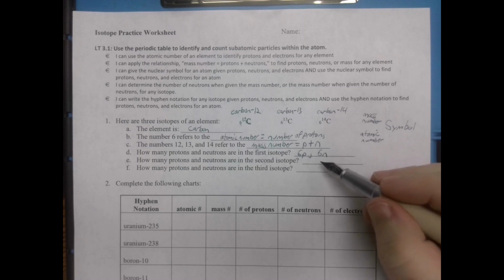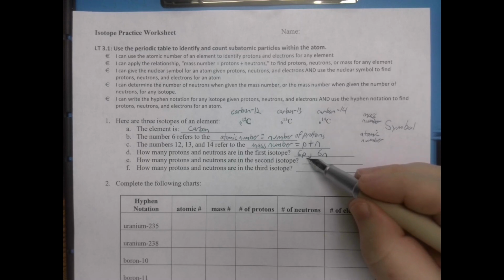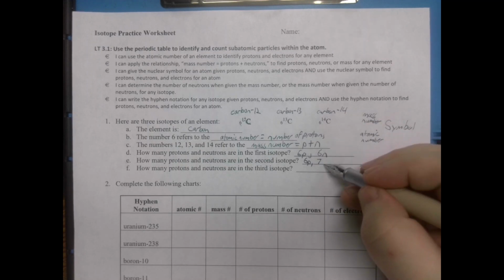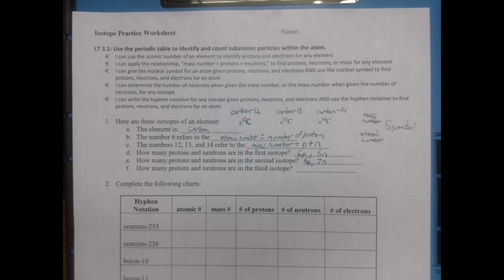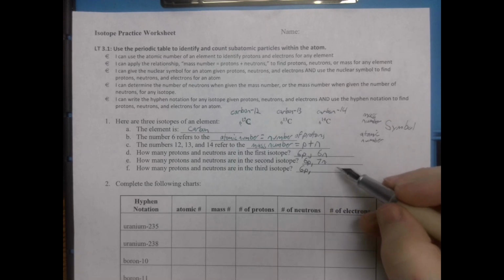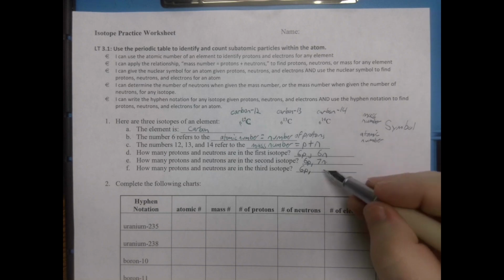What about the second isotope? 6 protons. 13 minus 6 is 7, and that tells us how many neutrons we have. Again, since these are all carbon, they're all going to have 6 protons. How many neutrons are in the third? 8.